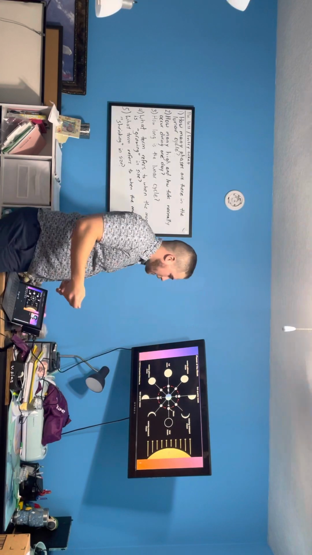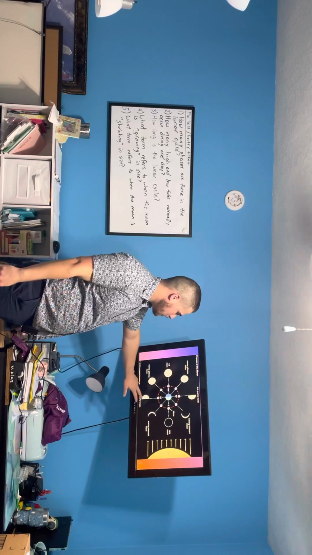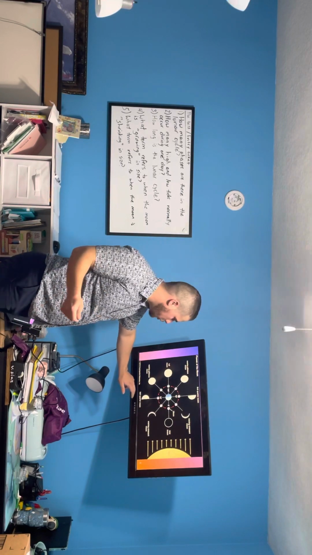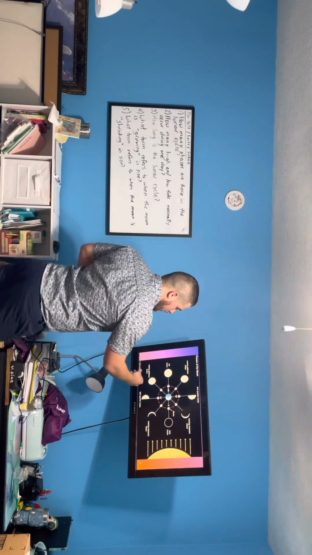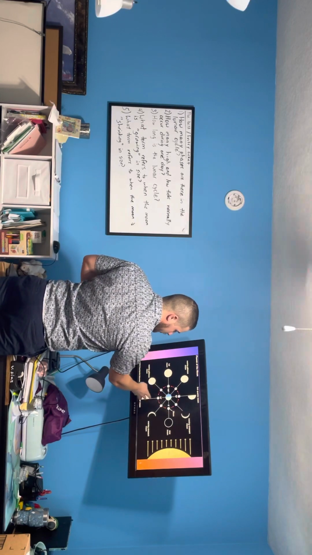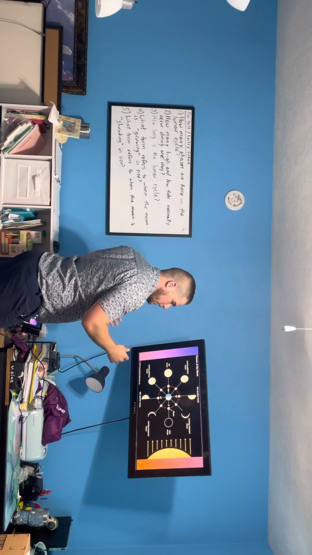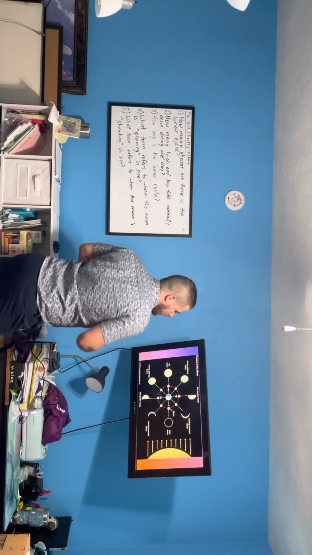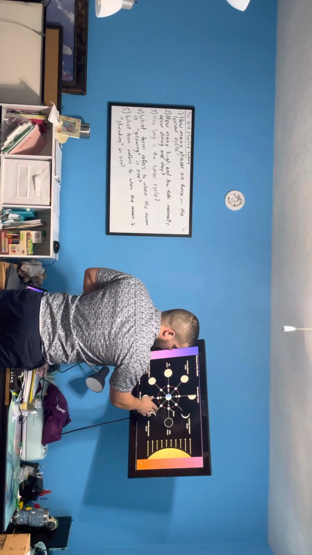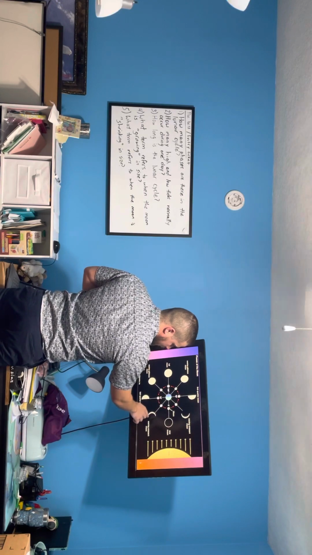As more days pass, then we're going to hit the last quarter or third quarter moon. That is when we're only seeing half of the moon again, and again it's waning, it's shrinking in size. Then we're going to move on to the waning crescent moon.